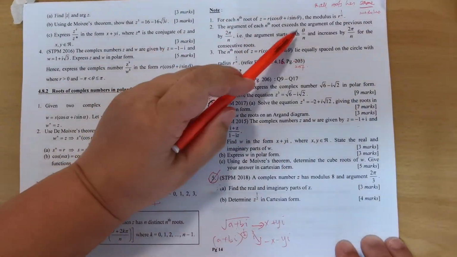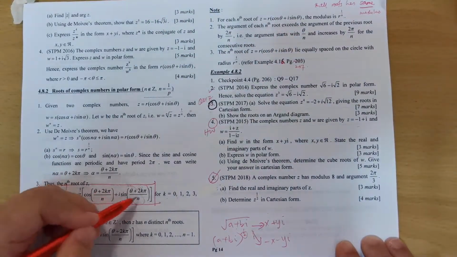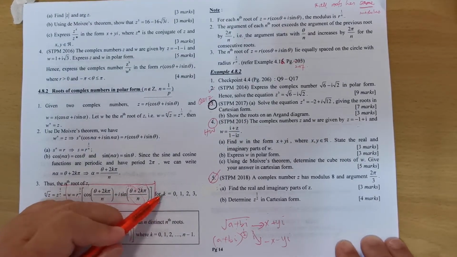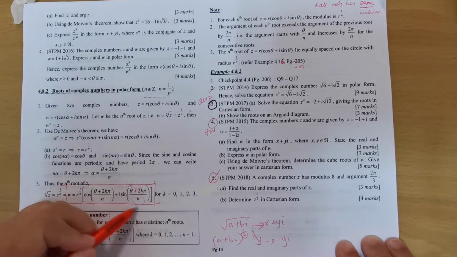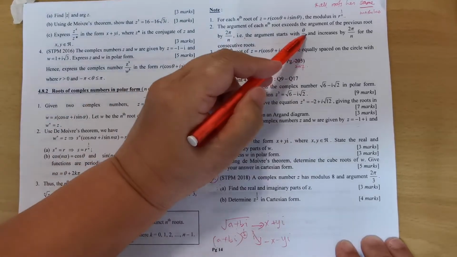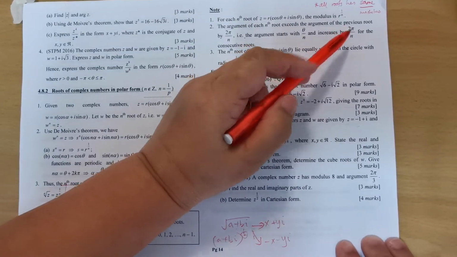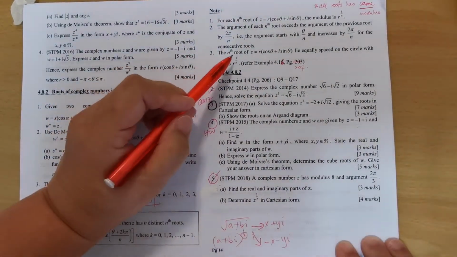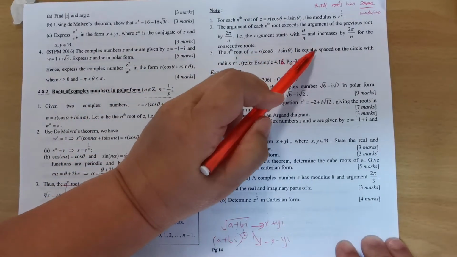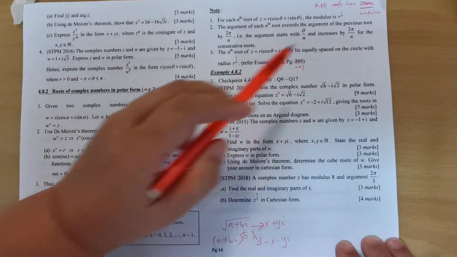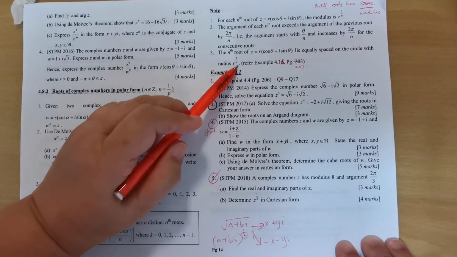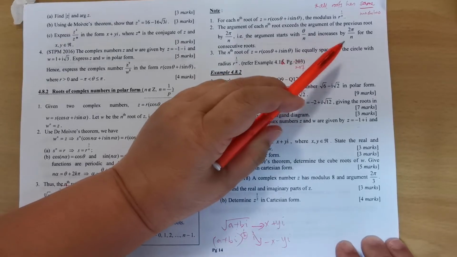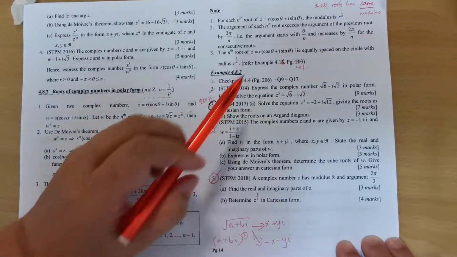The argument starts with theta over n originally. The first root, because k equals 0, is my first root. So for the first root, the argument is theta over n. Then each time increase by 2 pi over n for the consecutive roots. Therefore, the nth roots of z lie equally spaced on the circle with radius r to the power of 1 over n. This is the modulus. What is the meaning of lies equally spaced on the circle? We will see one example.